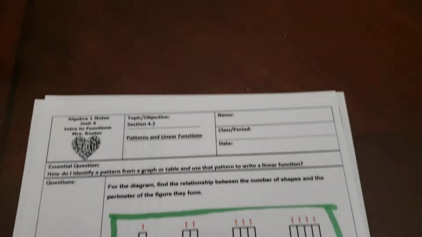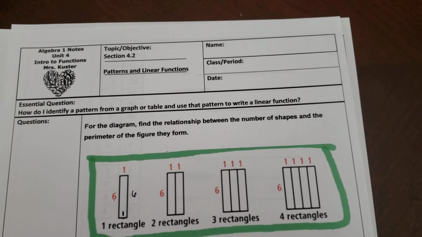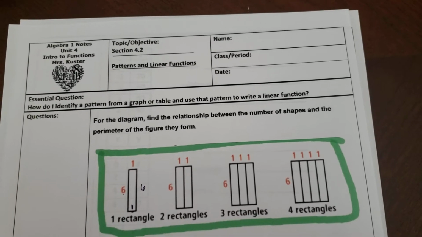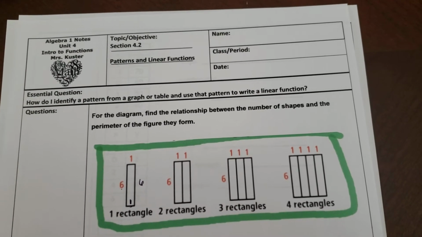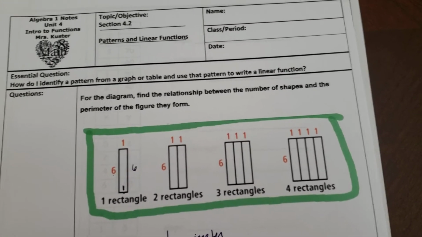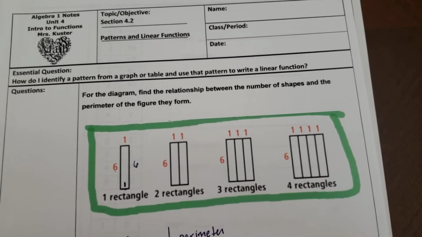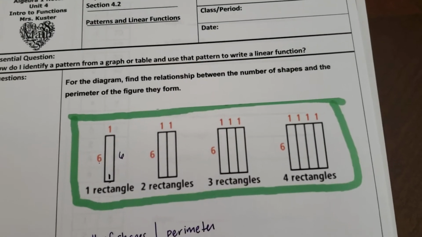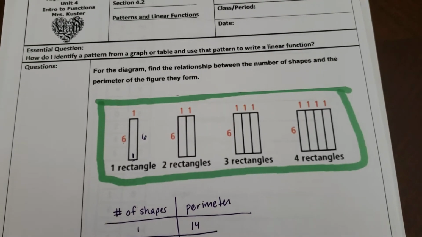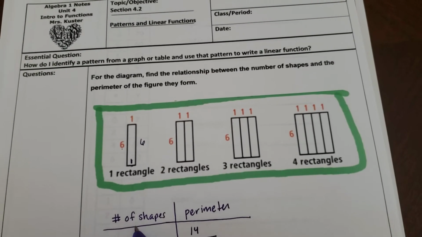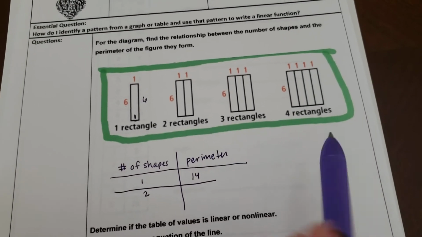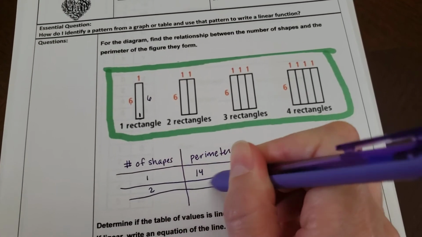All right, for section 4.2, we are working on making equations from tables. So the first example we're going to work on has to do with these four shapes. It asks you for the number of the shape and the perimeter and to find some kind of relationship. So this is not on your homework, but this is just a good example that you will see later on your quiz. So for the number of shapes, we have shape 1, 2, 3, and 4. So we're going to go ahead and put those in.